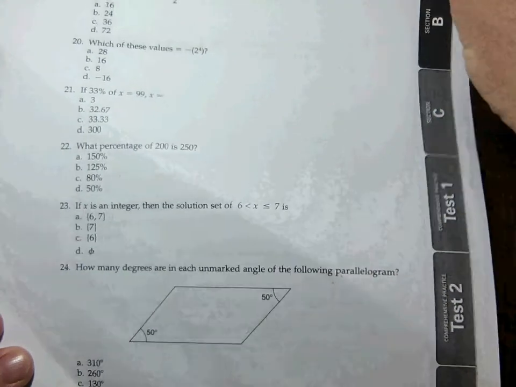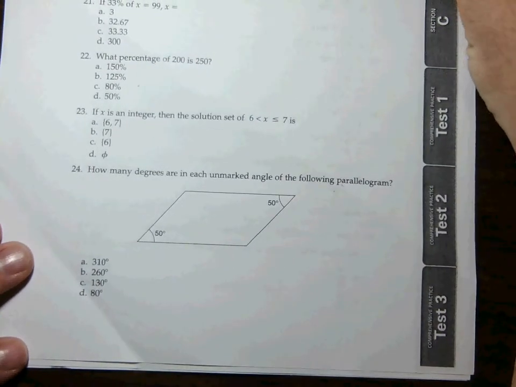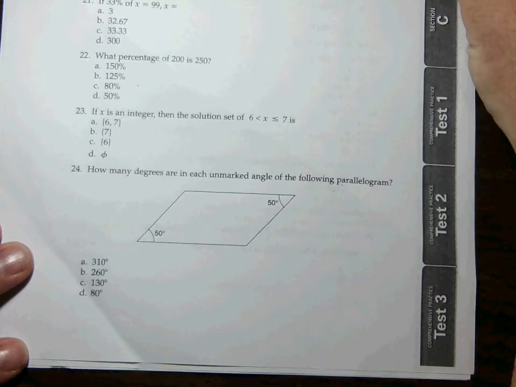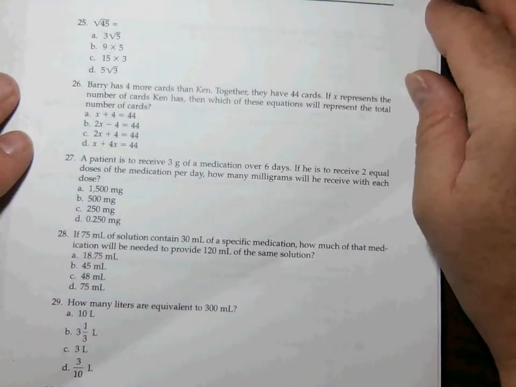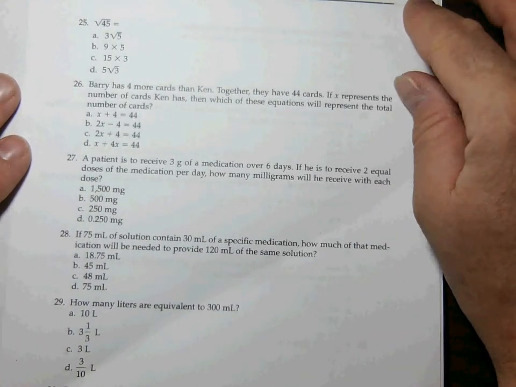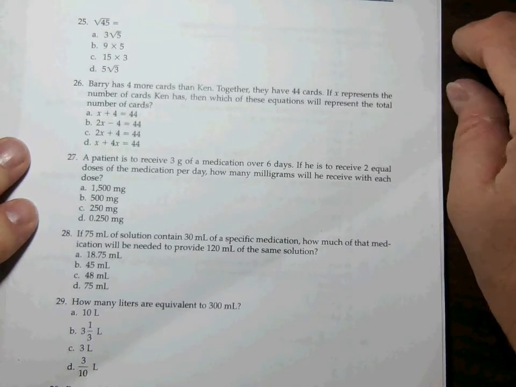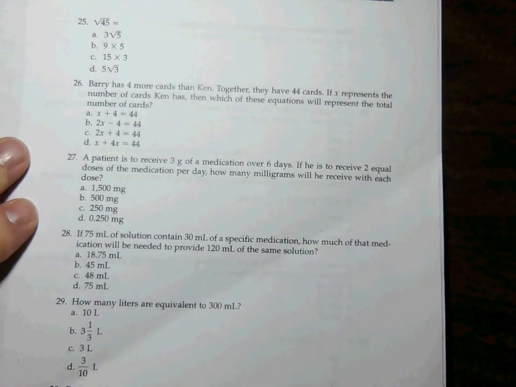Okay. 24. How many degrees are in each unmarked angle of the following parallelogram? 25. The square root of 45 equals, okay, looks like a simplification of radical problem. 26. Barry has 4 more cards than Ken. Together they have 44 cards. If x represents the number of cards Ken has, then which of these equations will represent the number of cards?